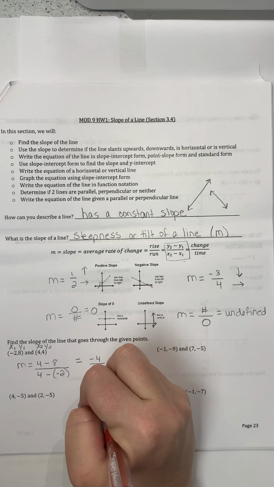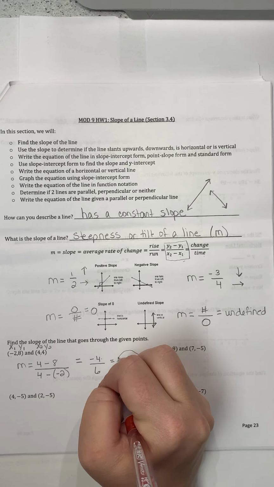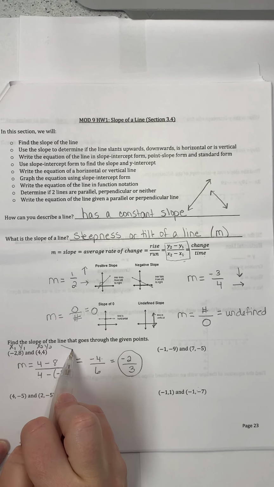And then if I divide top and bottom by 2 and reduce it, I get a slope of negative 2/3. So this is a negative slope. That means my line is going to look like this. It's going to be decreasing. I'm going to have a negative slope for that one.